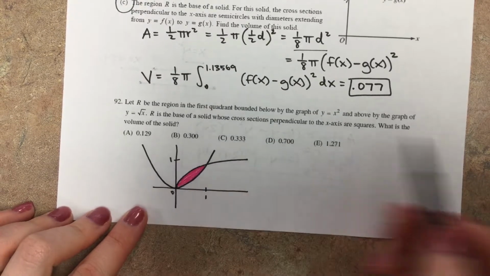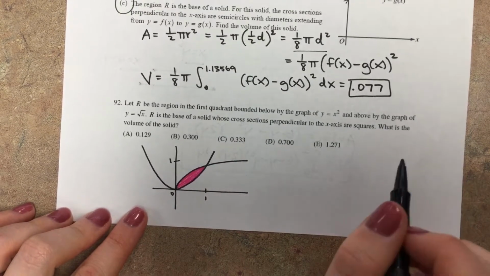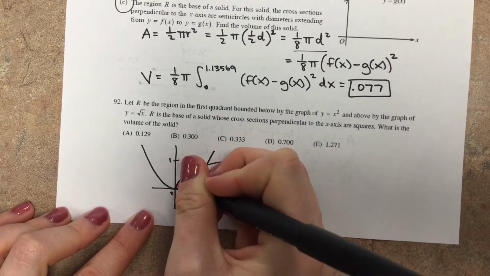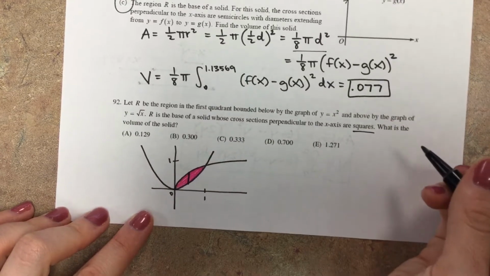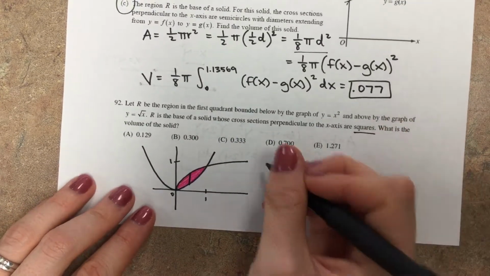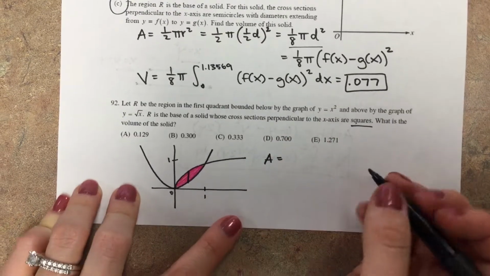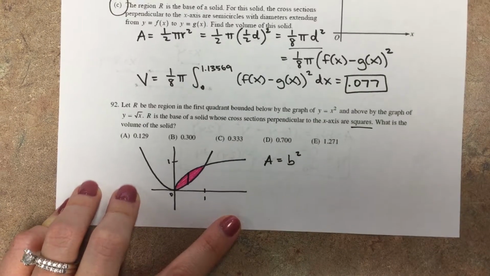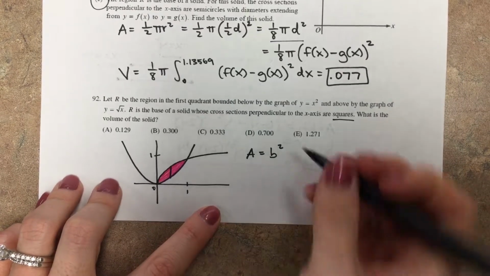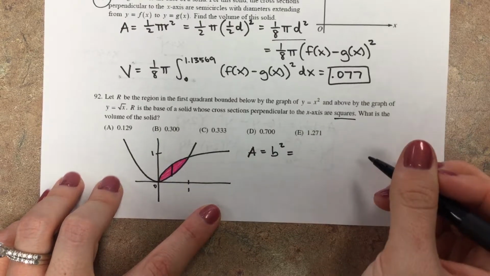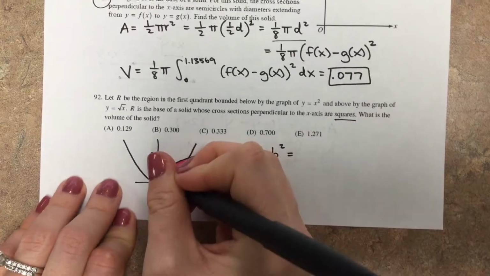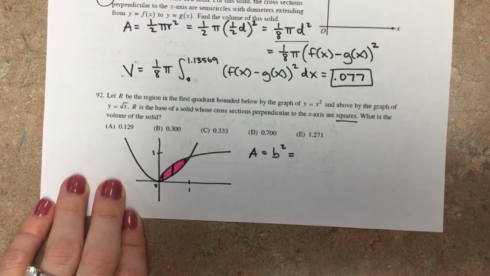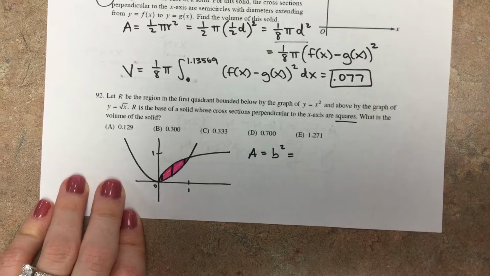All right, so it says R is the base of a solid whose cross sections perpendicular to the x-axis. So what lines am I drawing in here? Vertical. And then there are squares. Okay, so start me off with a very generic area formula for squares. Side squared, base squared, perhaps. And then the base changes as x changes. This base down here would be different than this base right here, and different than this base right here. What formula in terms of x will tell me what the base is at any point?